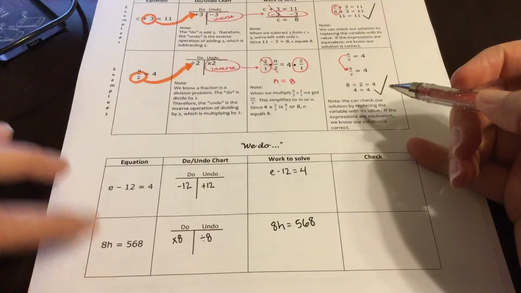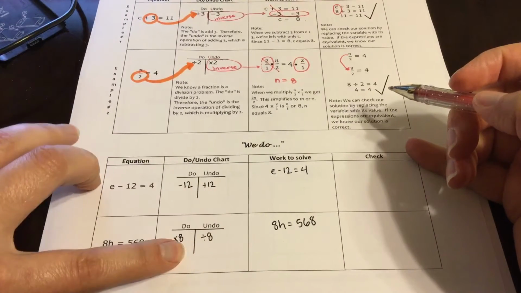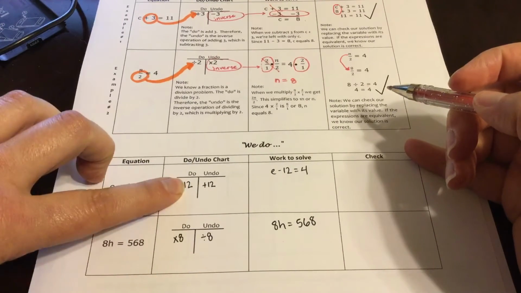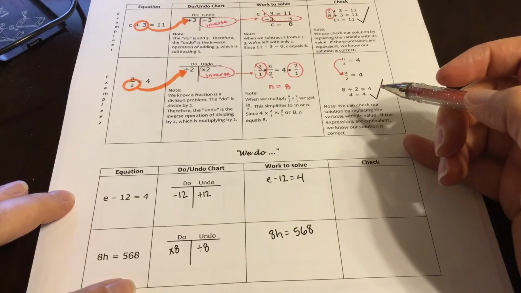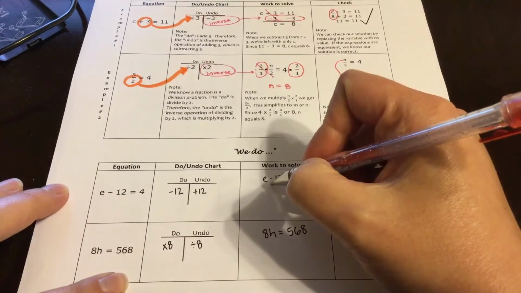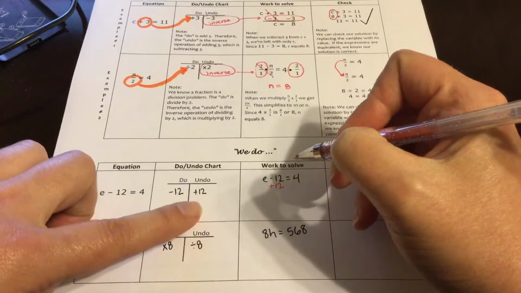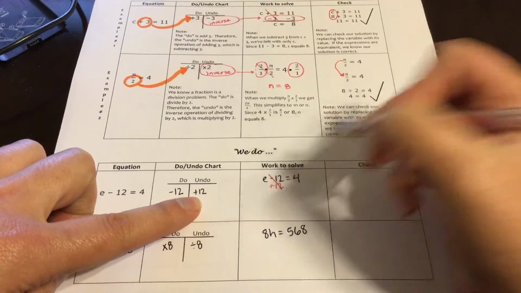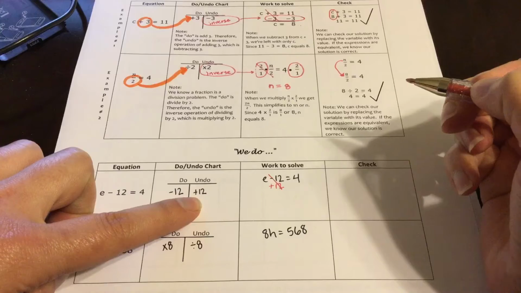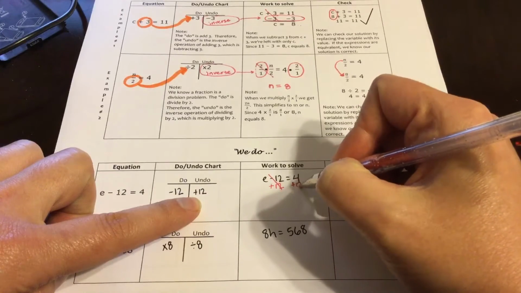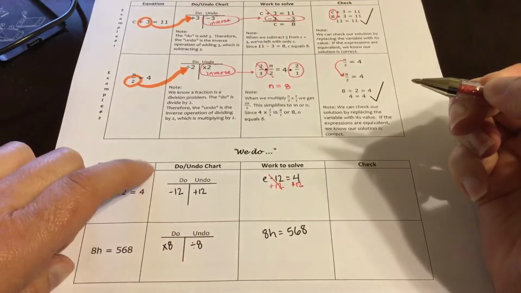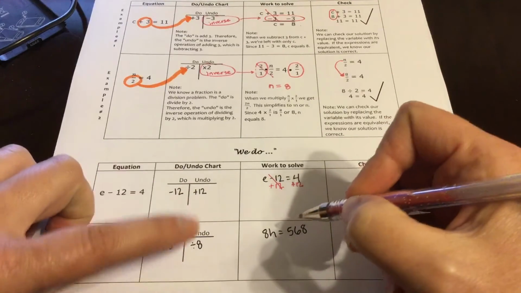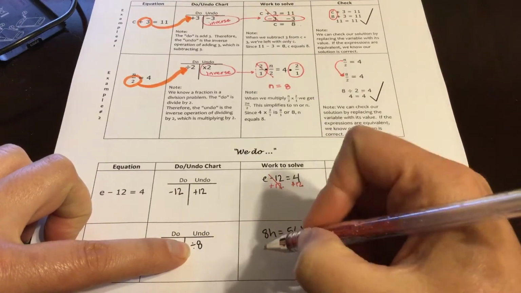For the work, you would get credit for having your two T-charts. This would be a check, and this would ordinarily be a check. You get credit for showing the algebra work. So I'm going to show adding 12 on the left-hand side of the equal sign. Those cancel. And adding 12 on the right-hand side. You would get credit for showing that on both sides of the equal sign. The plan to undo was divide by 8.